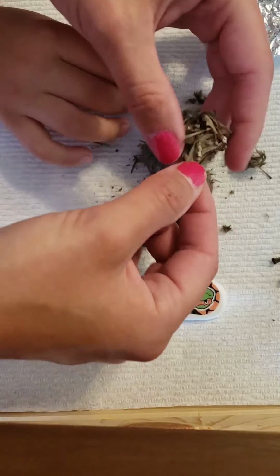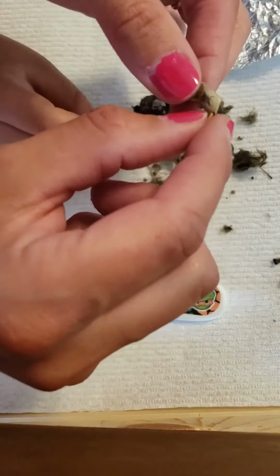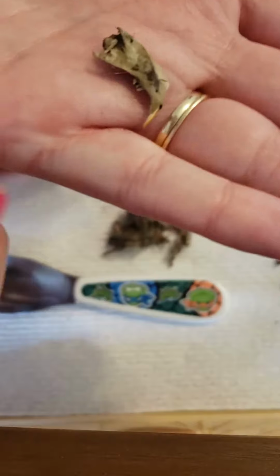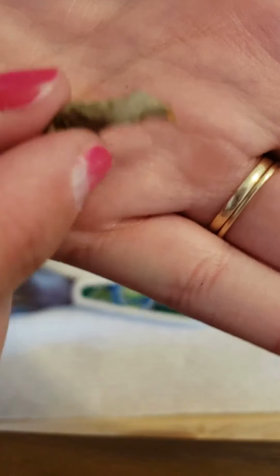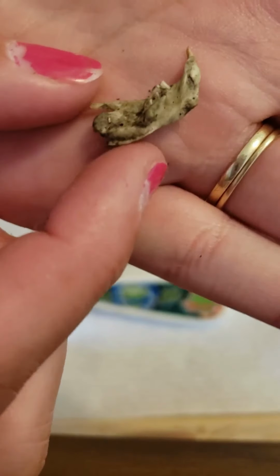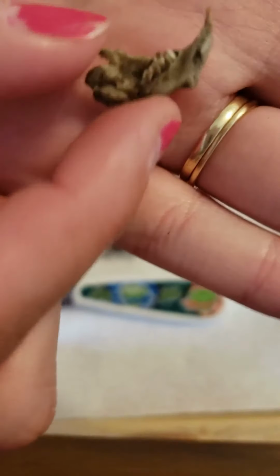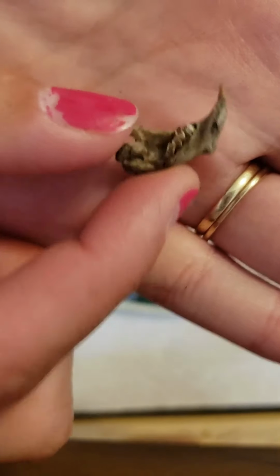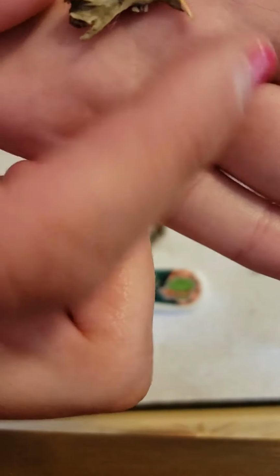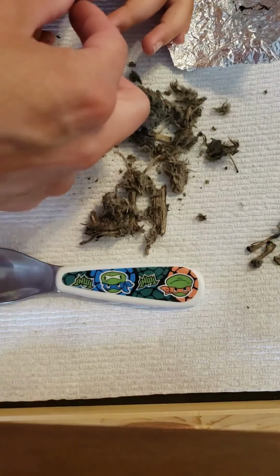Ooh, this is going to be an interesting one. Look at that. Oh my goodness, if I can classify it correctly, I'm pretty sure this is part of a head. If it'll focus, I'm pretty sure those are teeth. I'm excited about this one. This is pretty cool. I'm just going to put that to the side.